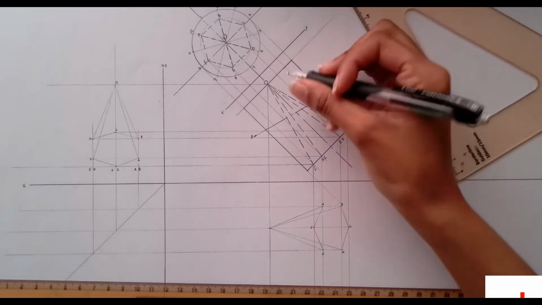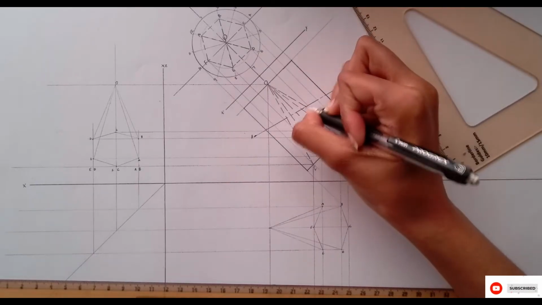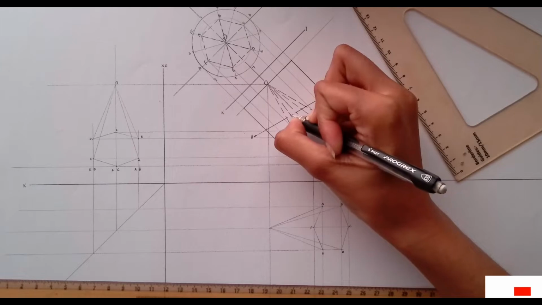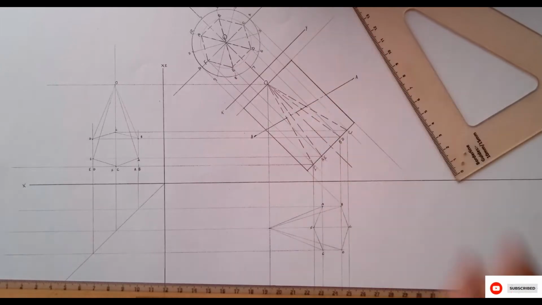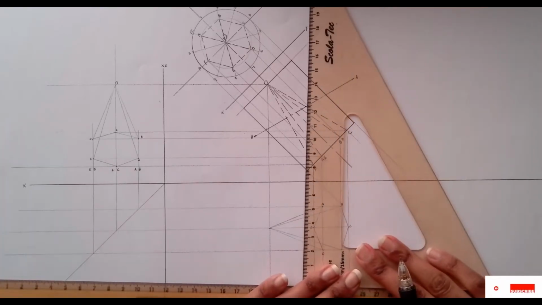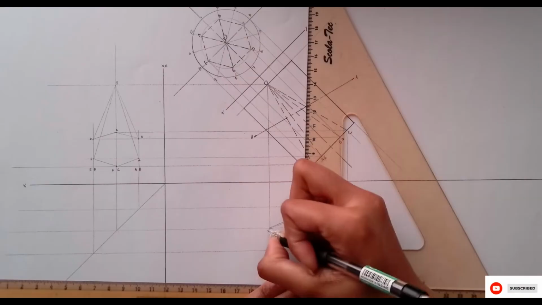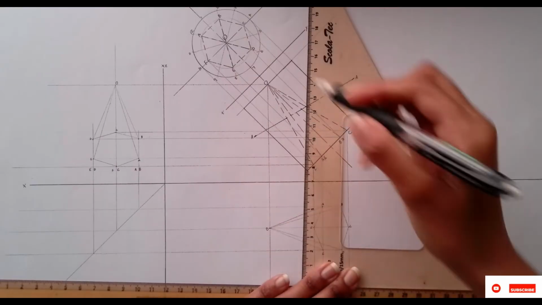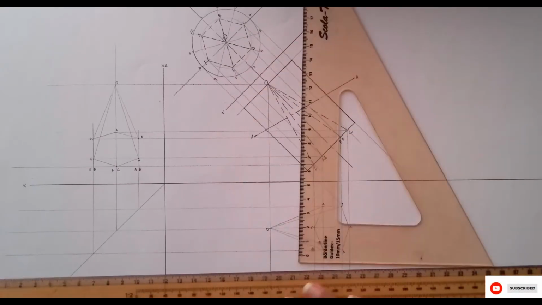Now the cutting plane cuts the pyramid at these points here. So at 4 points, and we need to bring those points down and also to the side. So it's cutting OC. This is our O, by the way. OC.